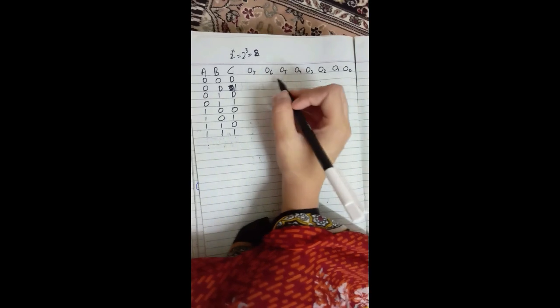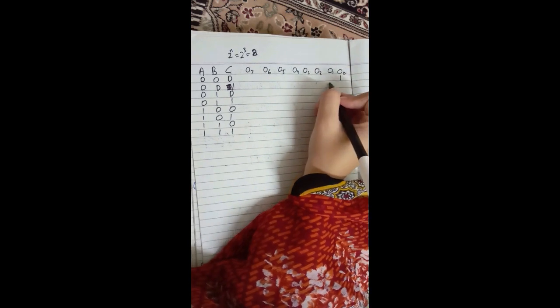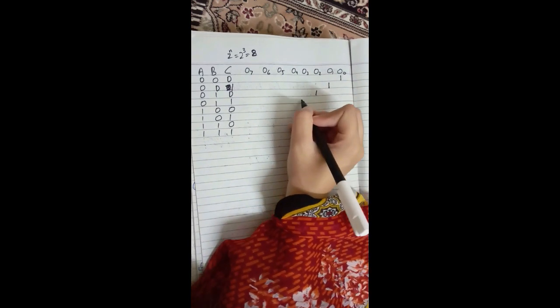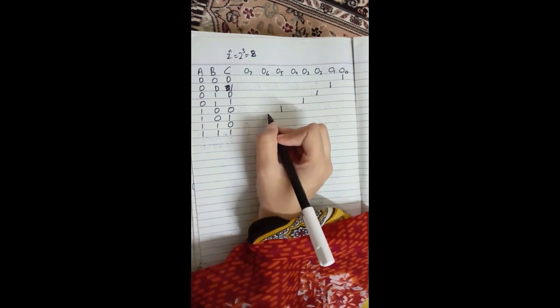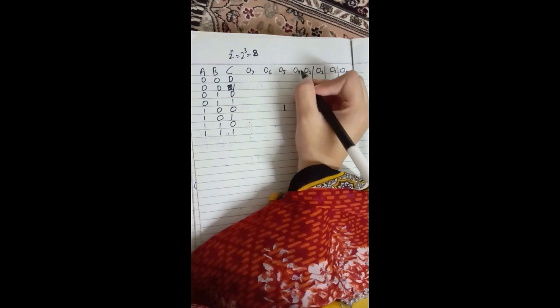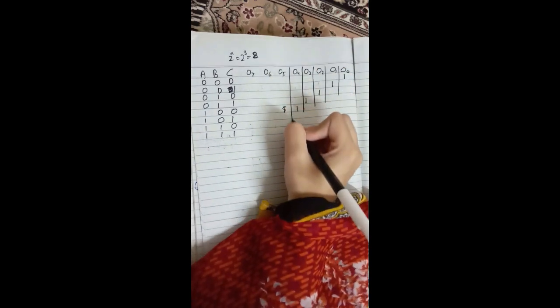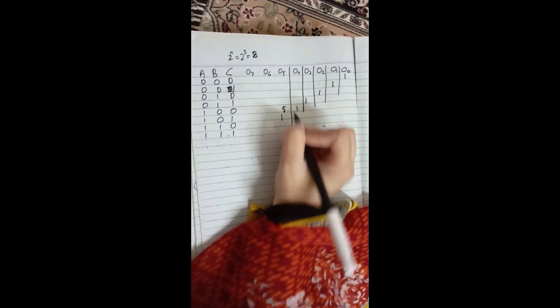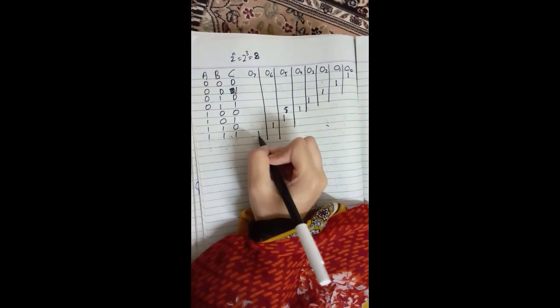Now we will have to put the outputs, and we will put the output on the same method as we did for the 2-bit. Like we have to put the 1 on its way, for the output 0, output 1, output 2, output 3, and output 4, then for the output 5, then for the output 6, and then for the output 7.